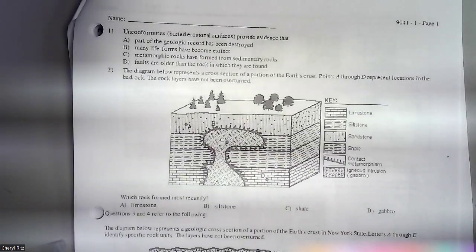So we do have to do something today. So let's get started with going over the homework.